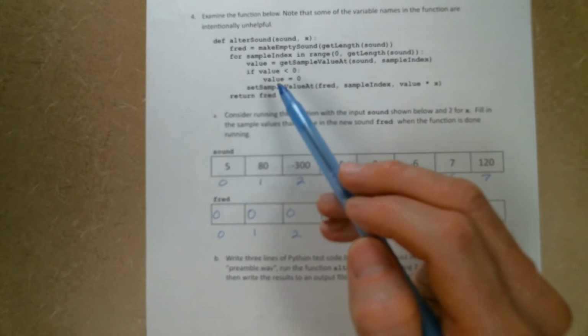If the value is less than 0, we're going to set value to 0. And then we're going to set sample value, where we're always going to be doing value times x. And for this problem, our x is going to be 2.